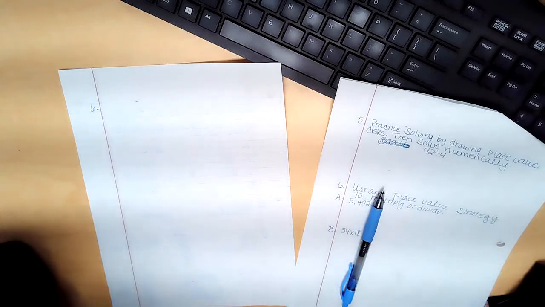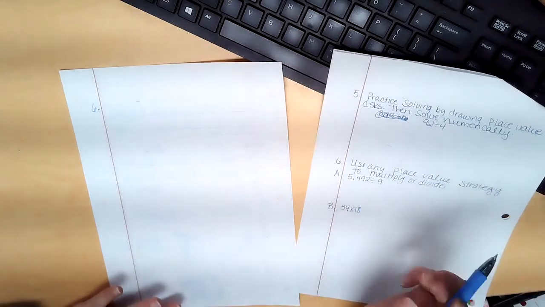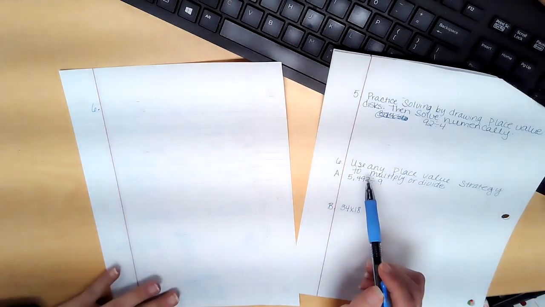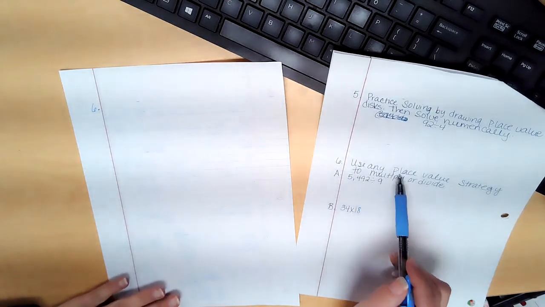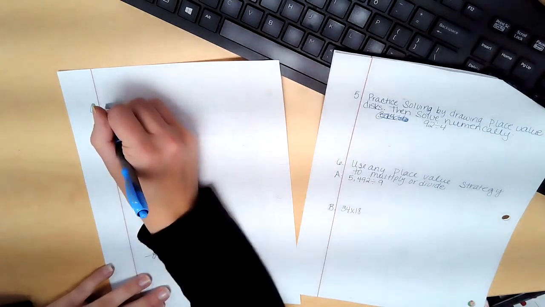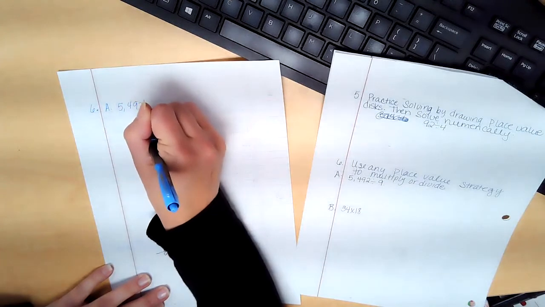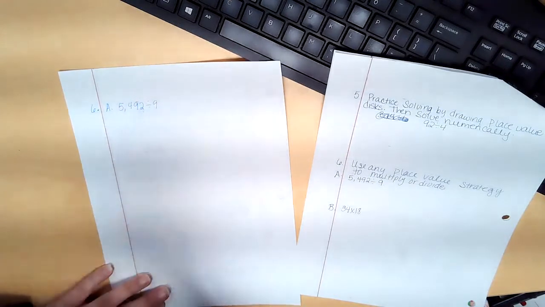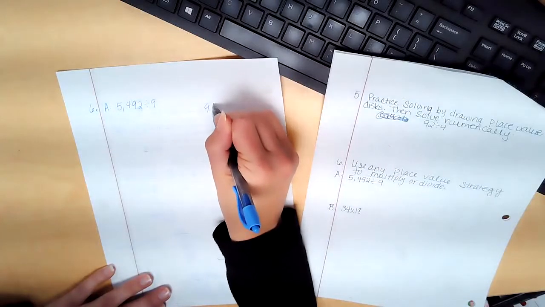Okay, we're going to continue with number 6. Number 6 says, use any place value strategy to multiply or divide, and they give us on A, 5,492 divided by 9. I could just write this out in standard form if I wanted to.